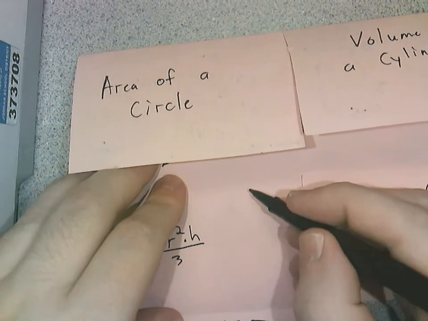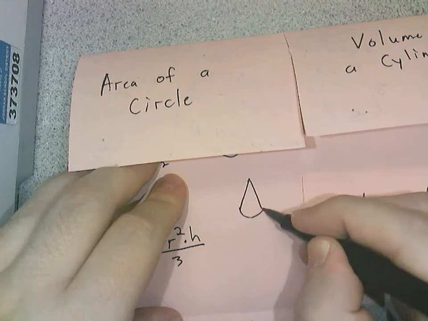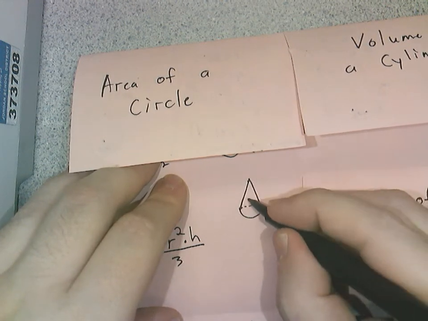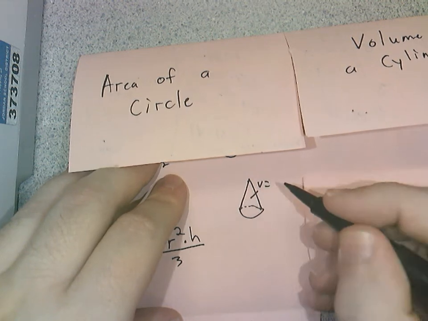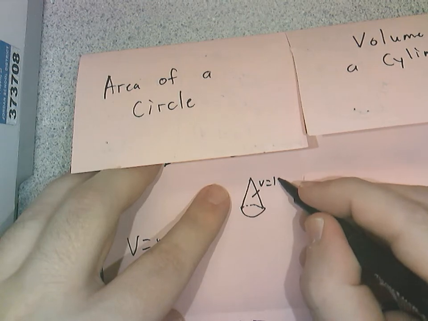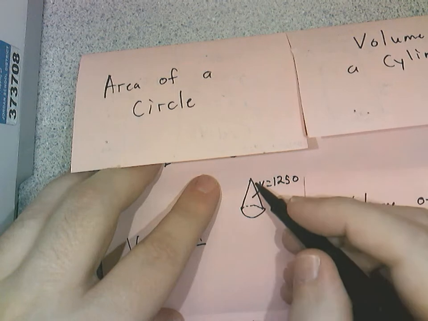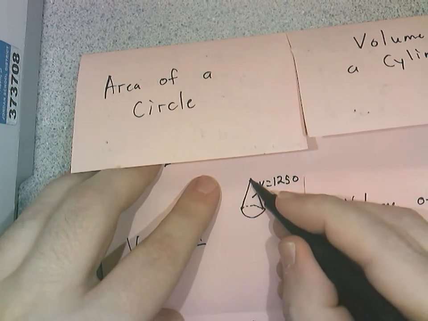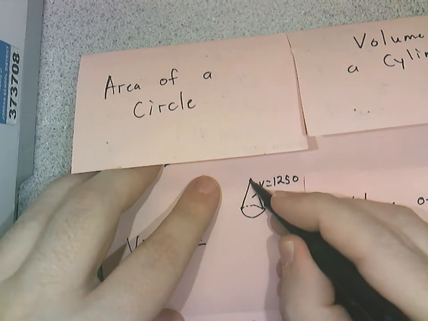Then what if we are working backwards? So let's do another example up here. So cone. And let's say I know the volume. Volume is equal to, let's do 1250. Then I know that the height, let's do height.